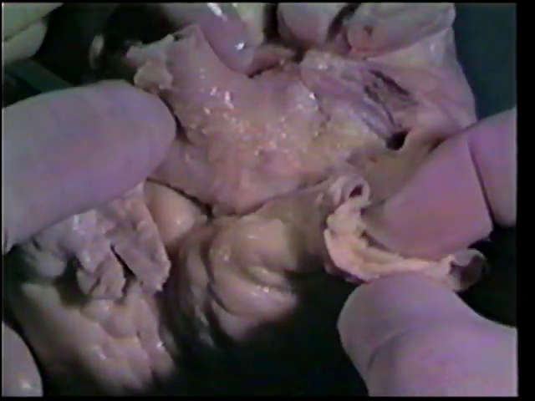We can't quite see the pulmonary valve, but I can open up the pulmonary trunk to look down the right ventricular outflow tract, and we can peel off the pulmonary infundibulum away from the frontal aspects of the ascending aorta.